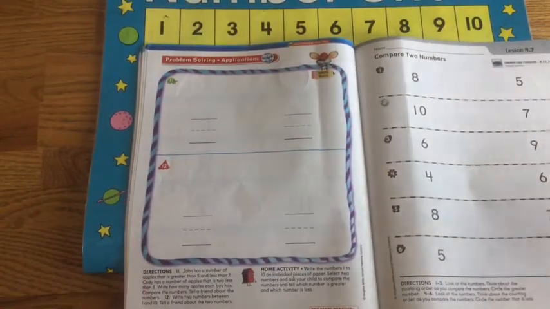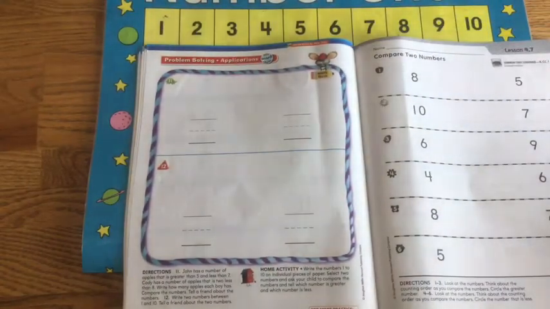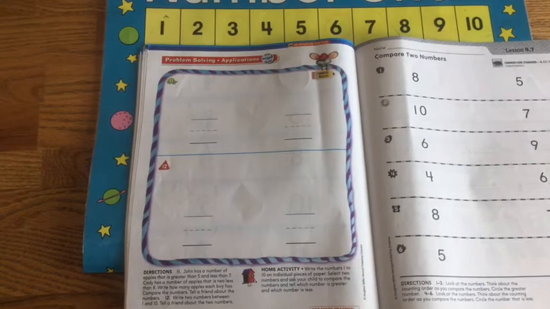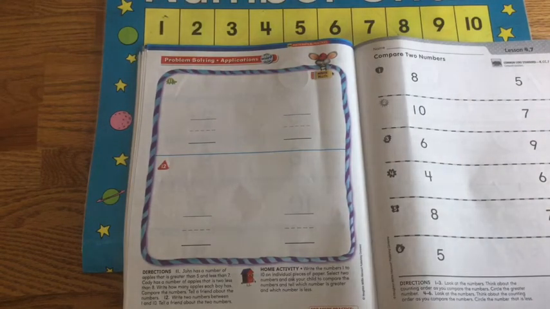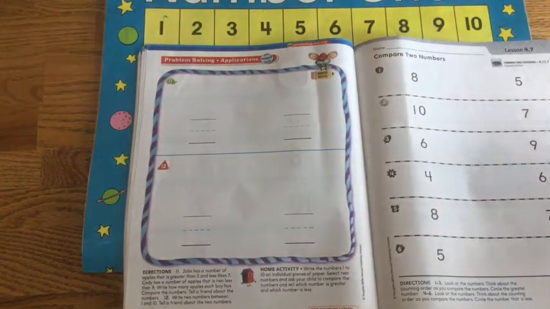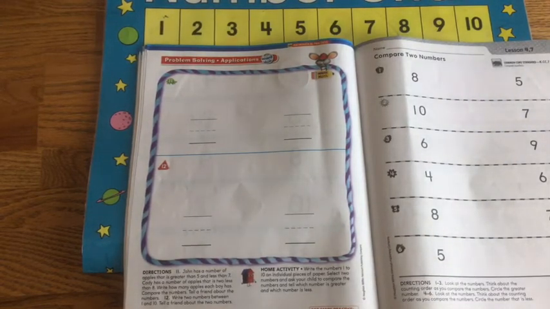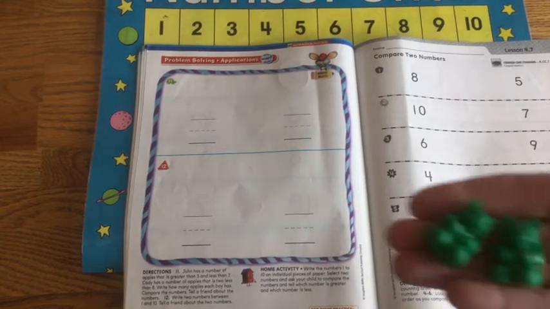All right, boys and girls, here we are, the page with the little mouse. It reads, John has a number of apples that is greater than 5 and less than 7. Oh my goodness, okay. John has a number of apples that is greater than 5. Here's 5, but less than 7. I'm going to get some counters to help us out. Or some markers. So I'm going to use 2 teddy bears.